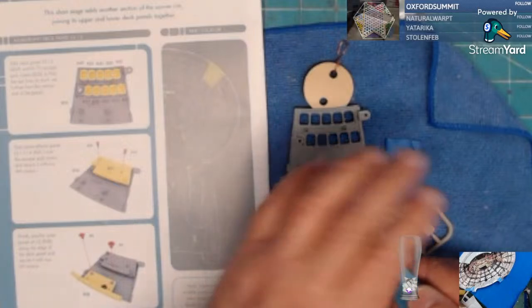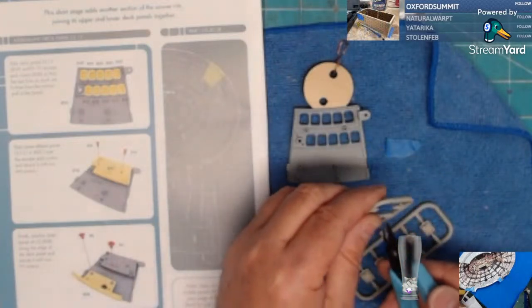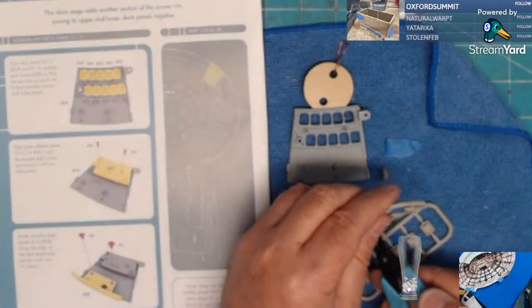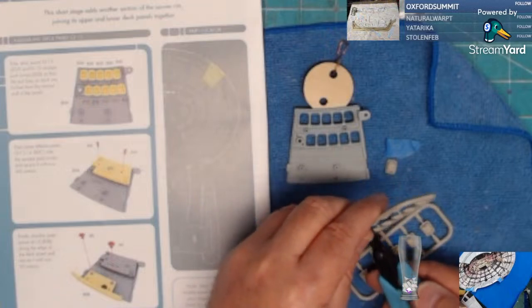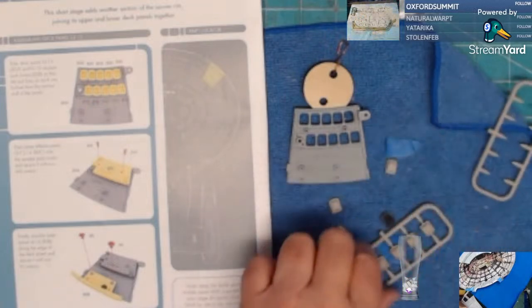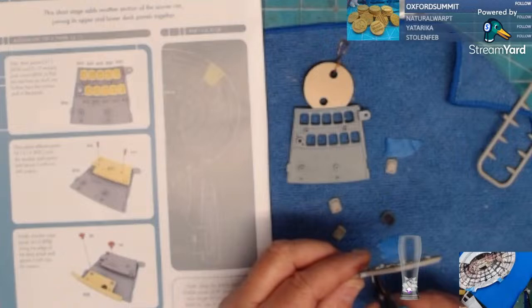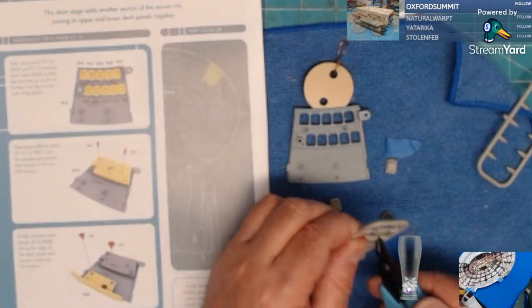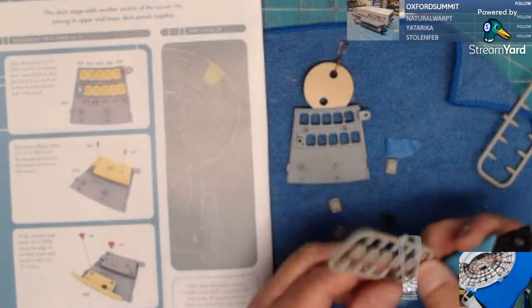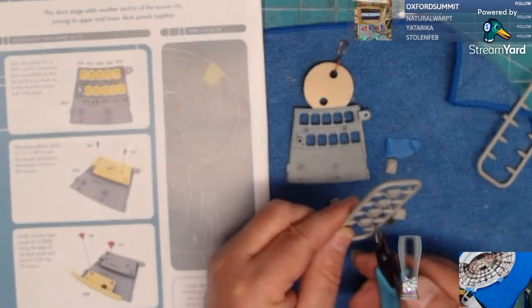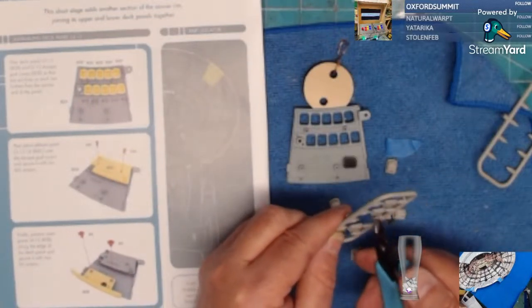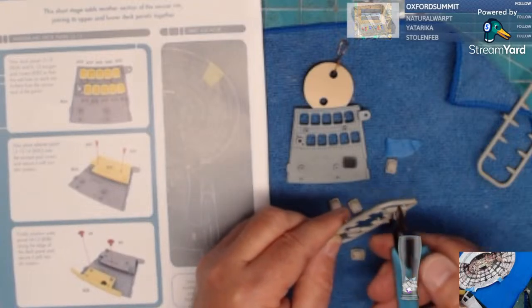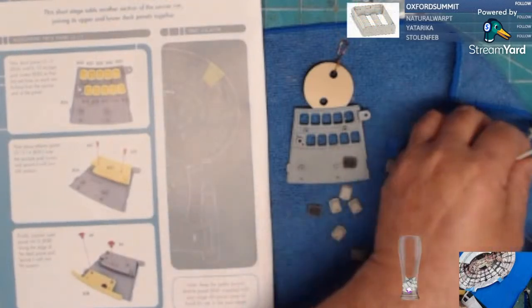Can somebody do a Google search and see how many escape pods there are? I can honestly say I've done my fair share of escape pods. All right, this is garbage.